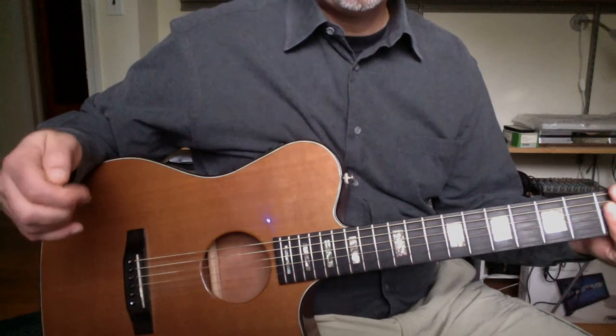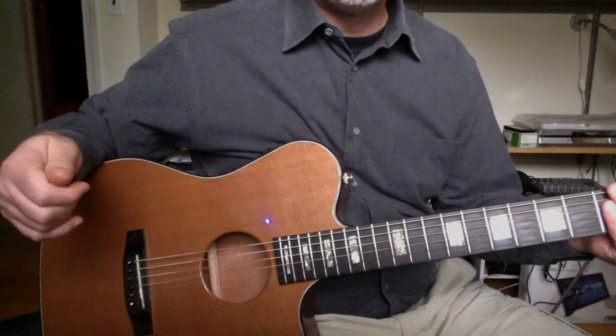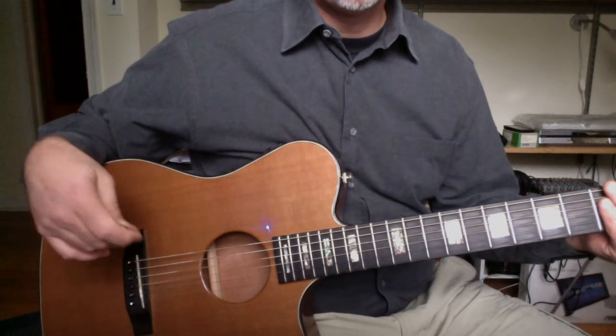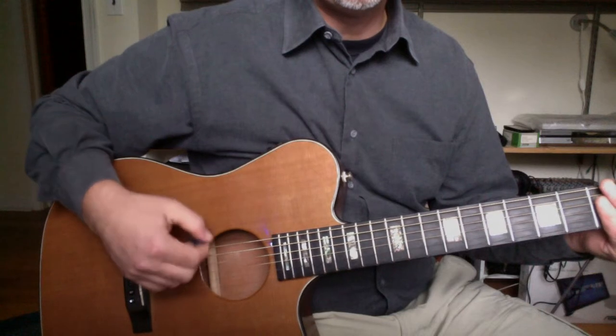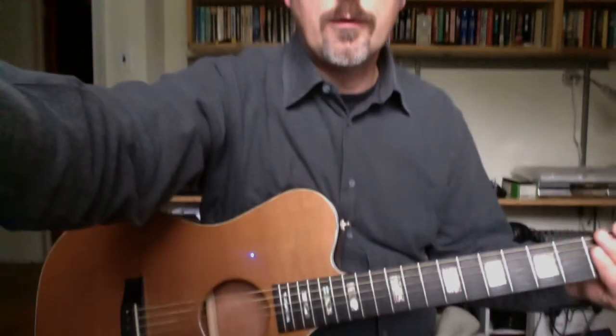So that's the right hand. I know it's pretty complicated. This is a tough one for beginners, but if you're a beginner and you can't muddle through all that picking, you can just go ahead and just do it with all downstrokes.